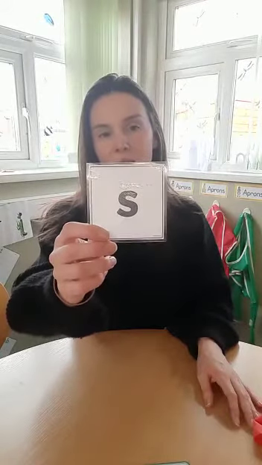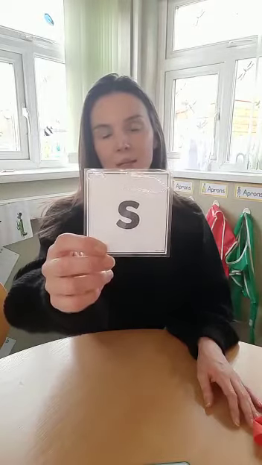So the first letter sound that we learned together was this letter. Can you remember, can you tell me and the person at home, what sound does this letter make? That's right, it's a stretchy sound. We stretch S. And once more, S.